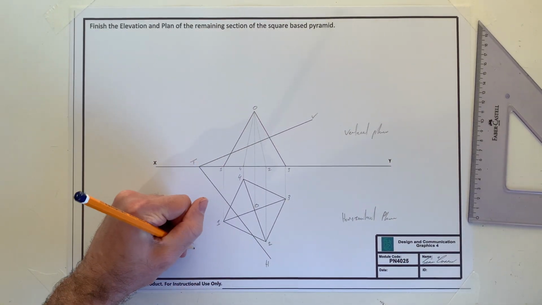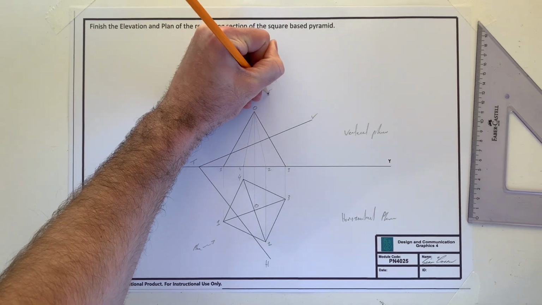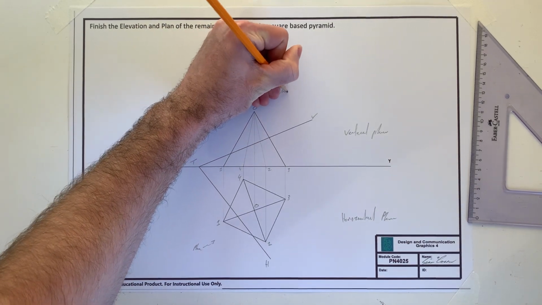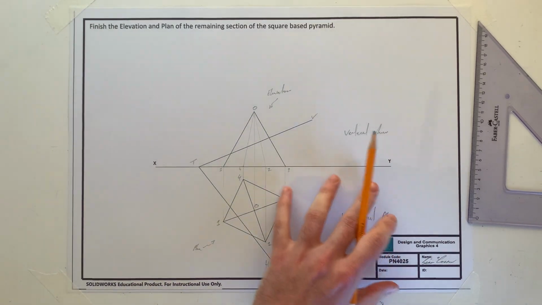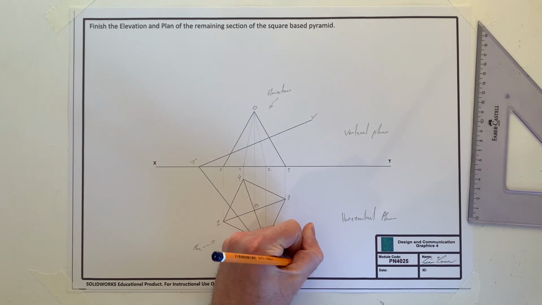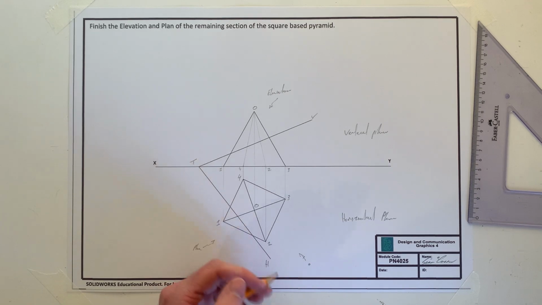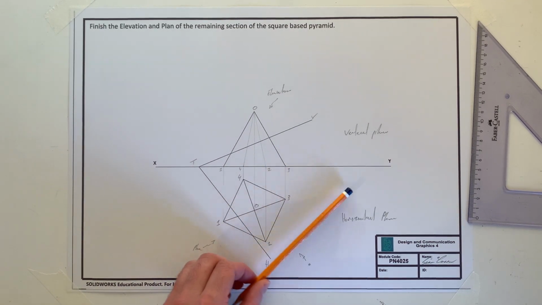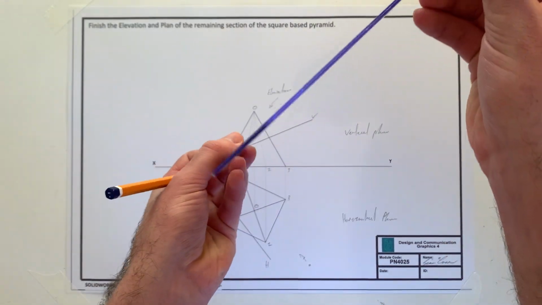And this is going to be our plan of the object, and this is our elevation. So when we're standing on our horizontal plane, so this surface anywhere below the XY line here, we're going to be standing right here and we're going to be looking in this direction. When we look in this direction, we're actually going to see the oblique plane. So you can imagine this is the plane here, and we're going to see it as an edge view. So we're going to see it as a line.